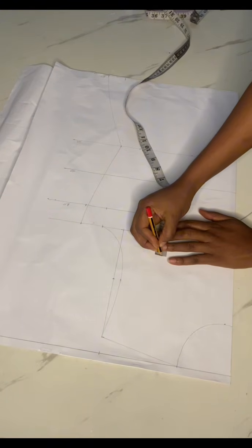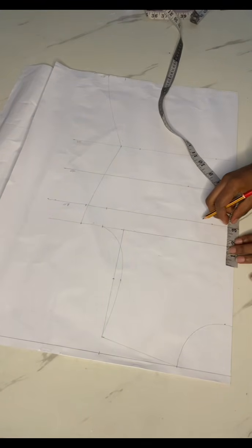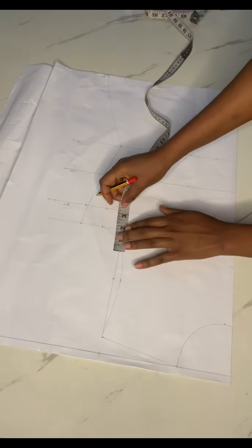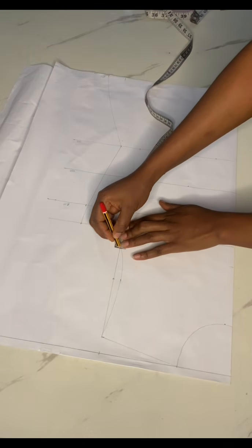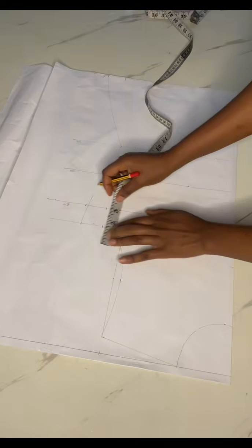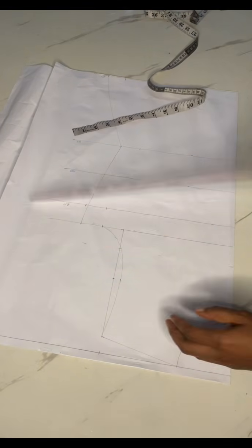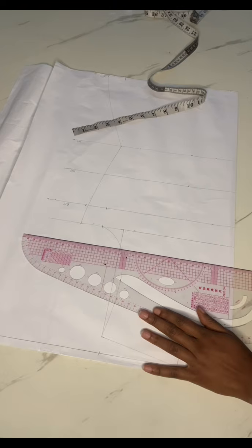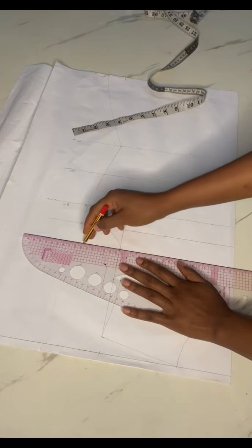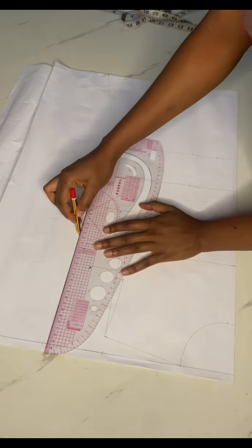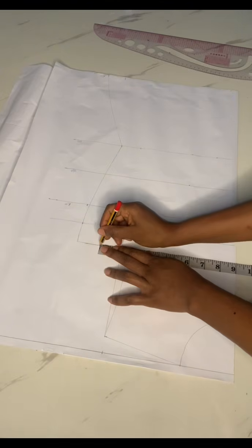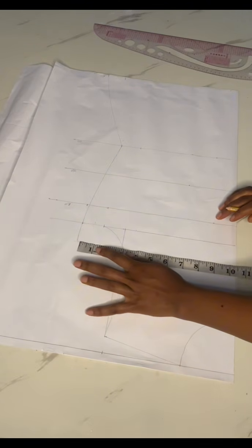The next thing to do is to come up by 1.5 on the chest line. This depends on how revealing you want the chest area to be. If you place your tape rule from the starting line to where I came up by 1.5, you'll have 7 inches. So for this pattern, we are taking out 7 inches. Keep watching, you'll understand what I'm trying to explain.